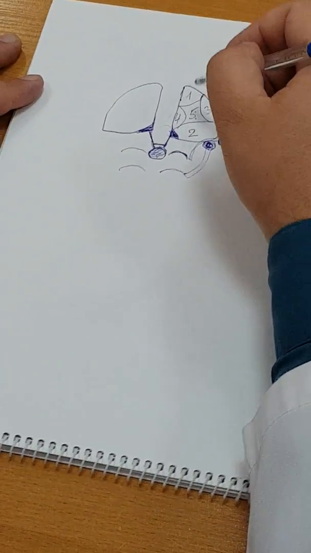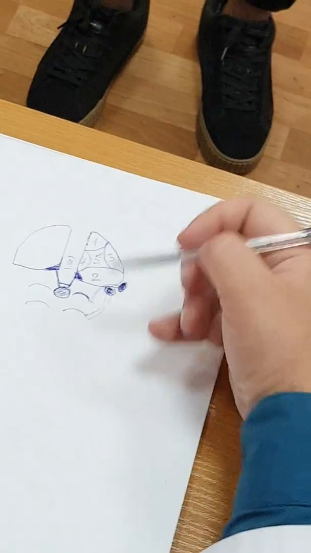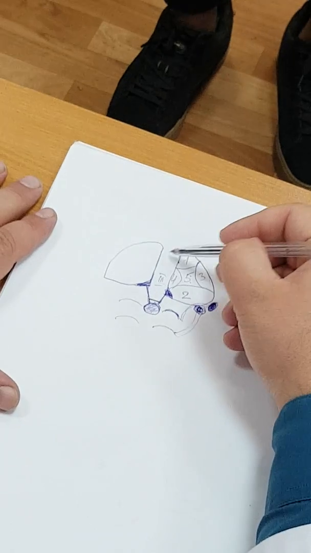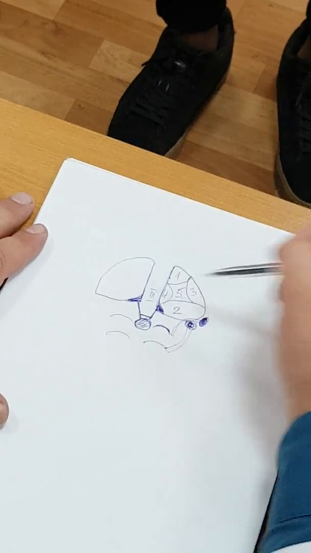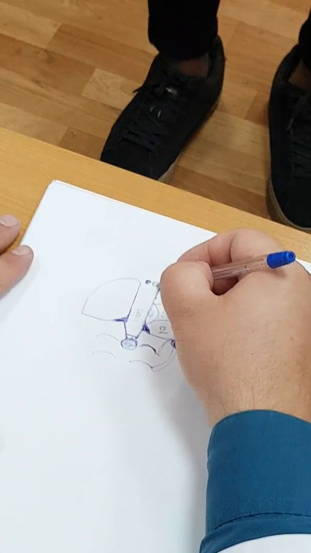Third ventricle, ventriculus tertius, lateral walls, that is medial surface of thalamus. Anteriorly we have columna fornicis.